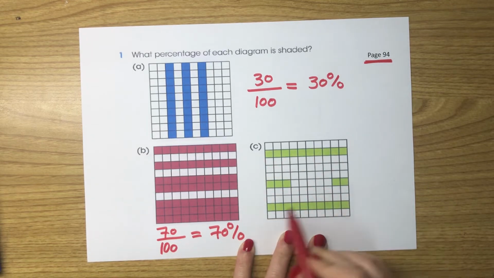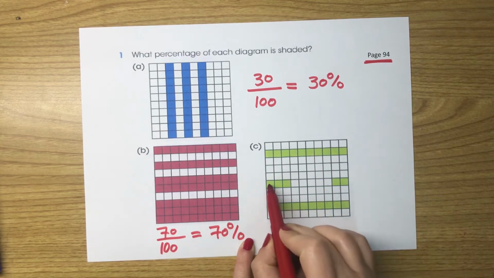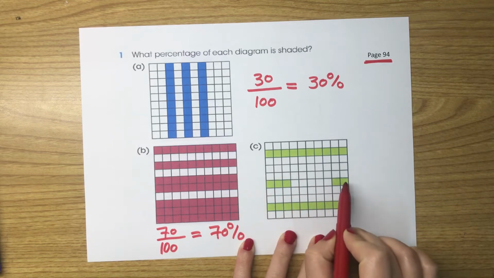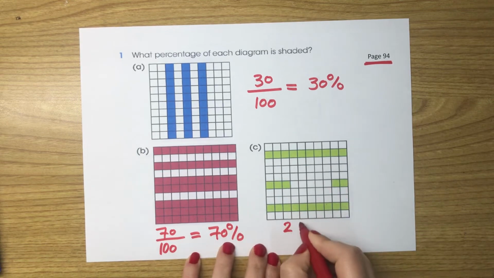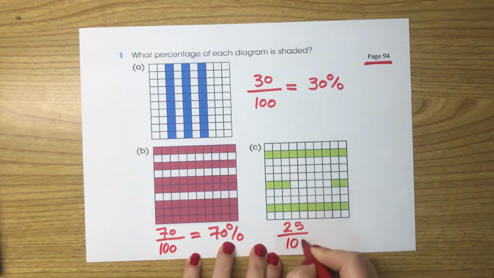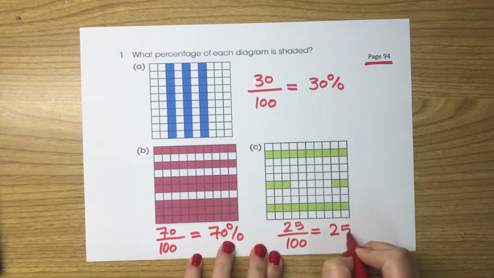Here is 10, 20, 21, 22, 23, 24, 25 parts have been shaded out of 100. Then the percentage is going to be 25%.